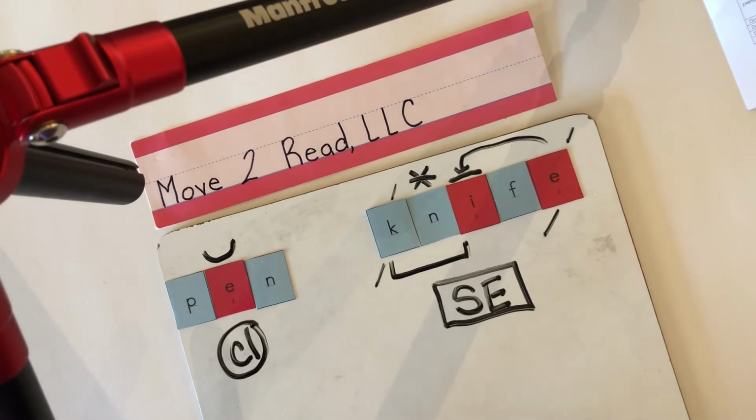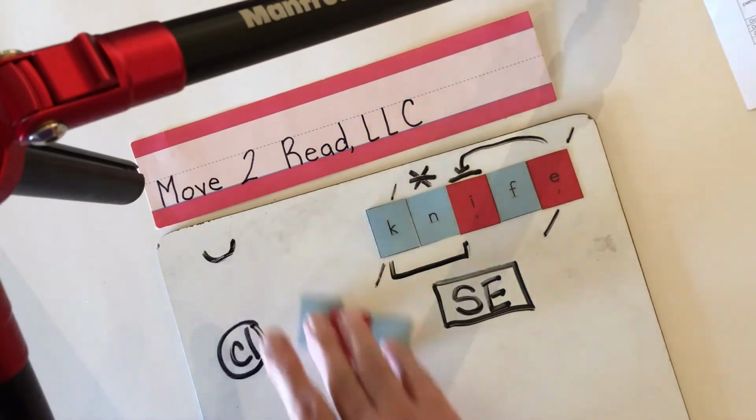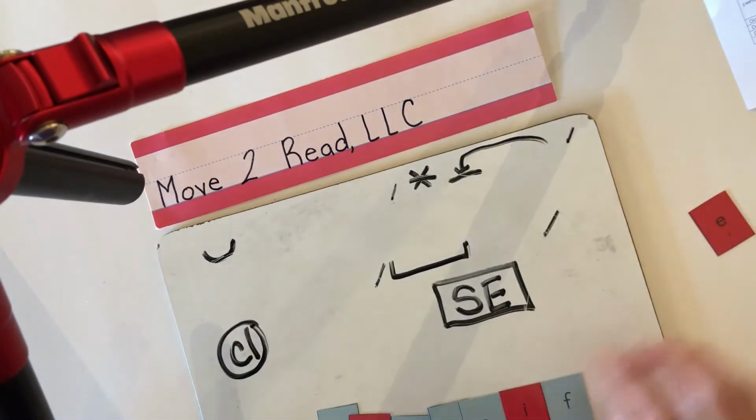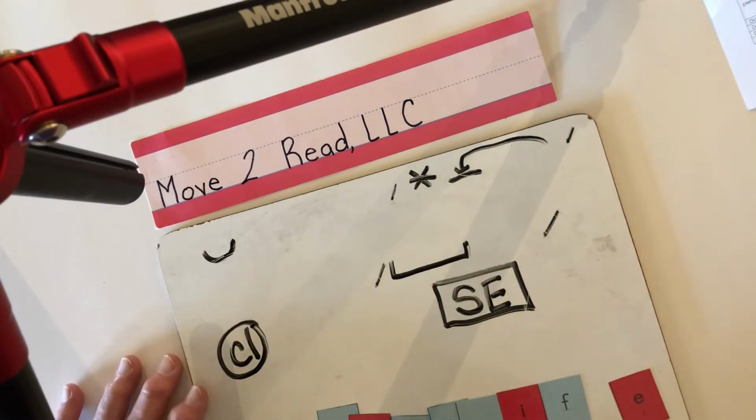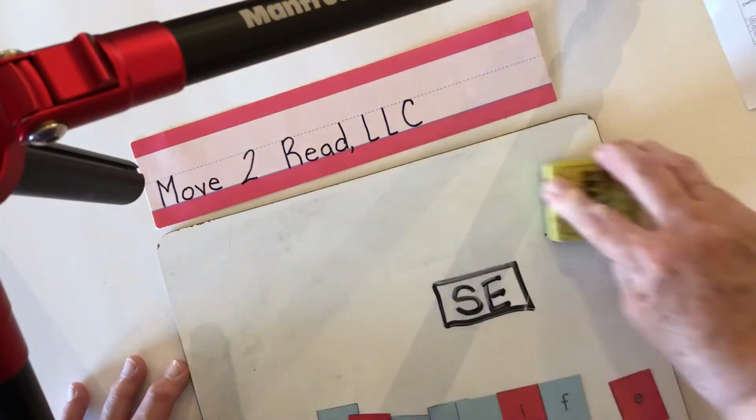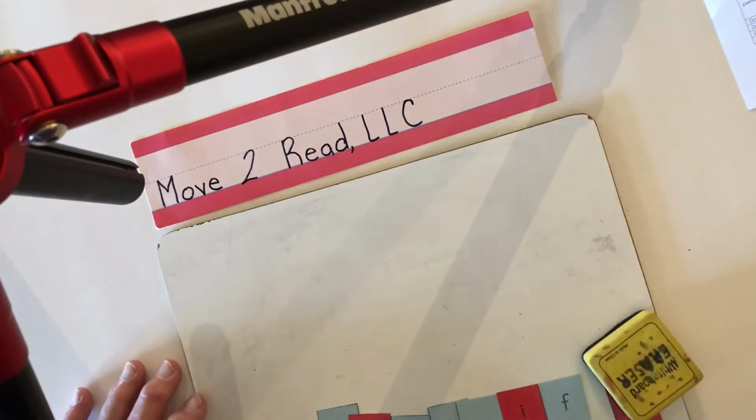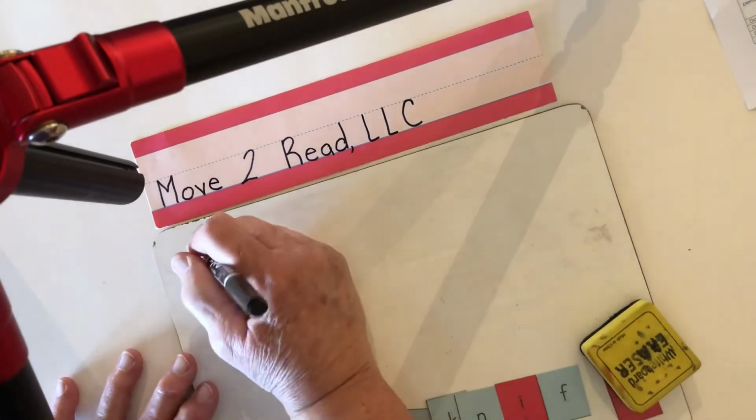Okay, our next word is going to, well, I won't tell you what it is until after we diagram it. I want you to get out these letters out of your letter box.